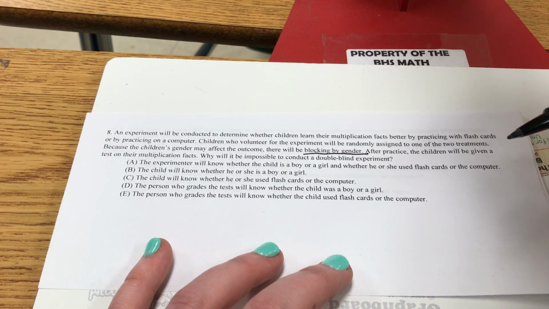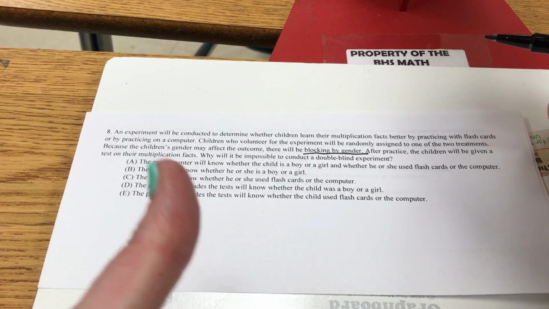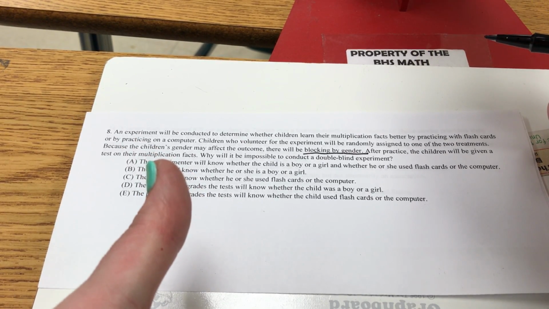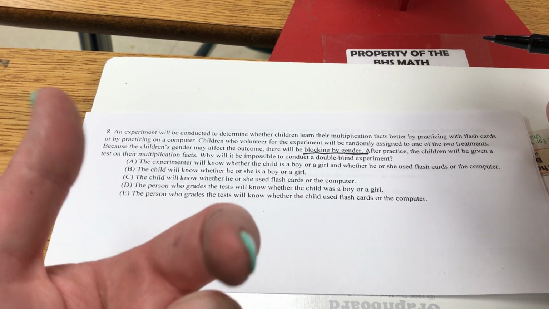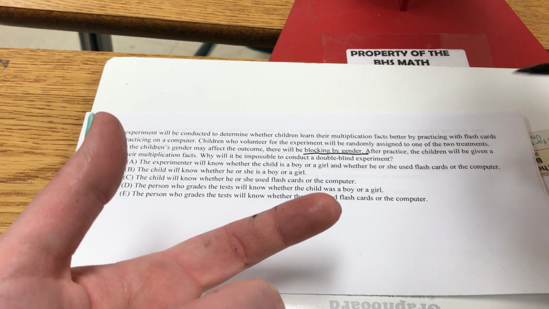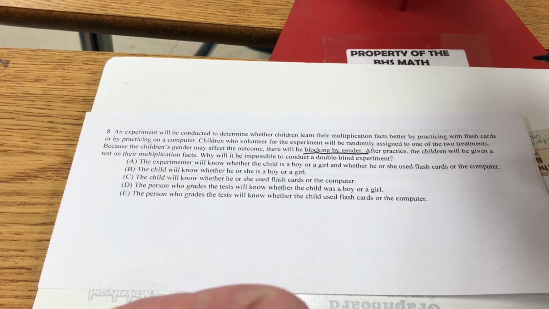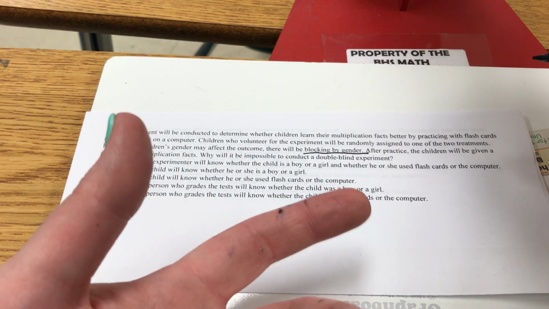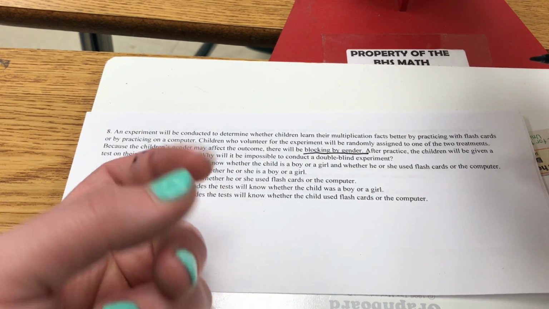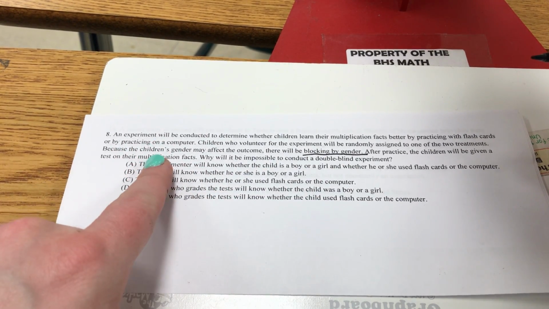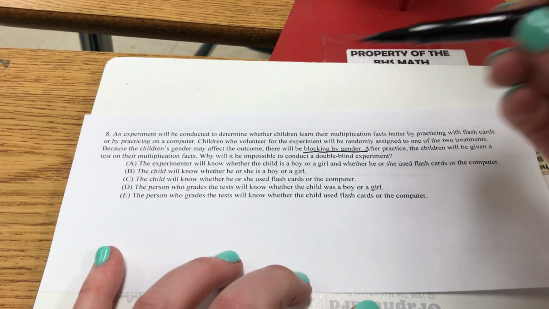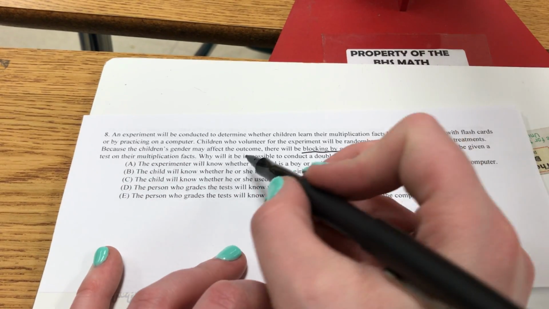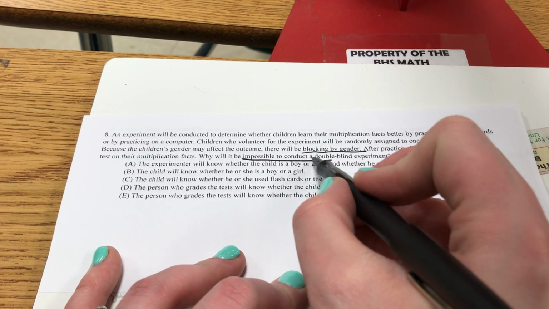So it's got the 4 concepts of experimenting. It's got comparison, flashcards versus computer. It's got randomization with the blocking method. It didn't get into detail, but randomly assigned. Control. We didn't go into detail, but we assume they get the same flashcards or the same computer program. They're taking the same test afterwards. They probably get the same amount of time to study. Why is it impossible to conduct a double blind?